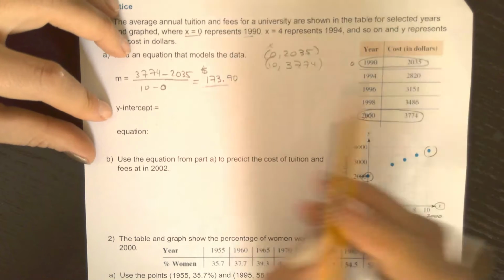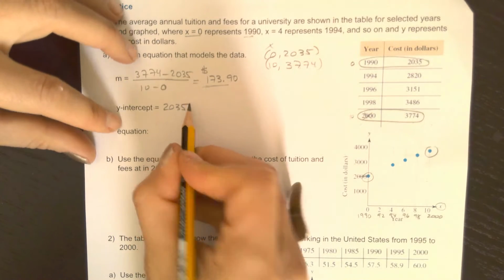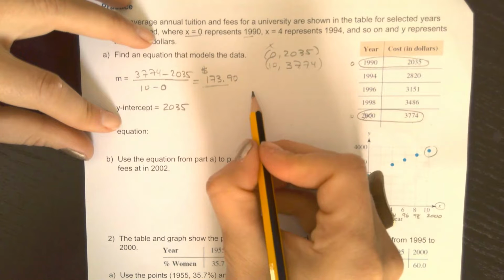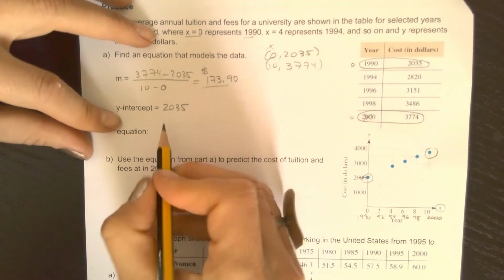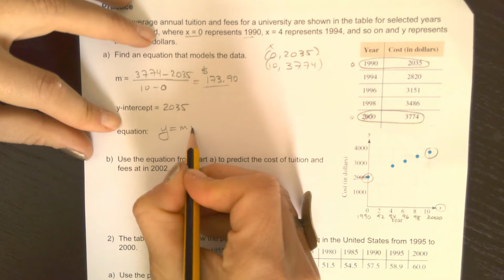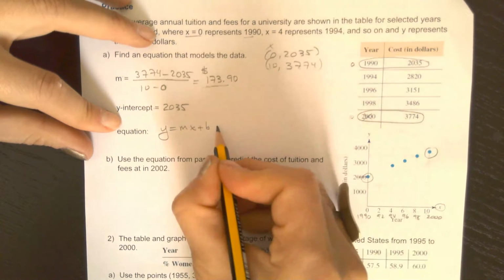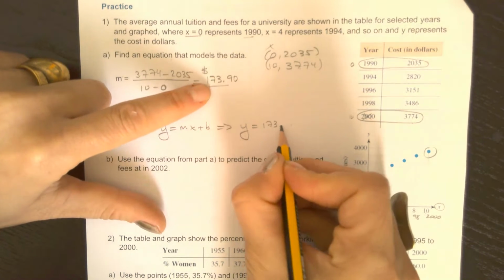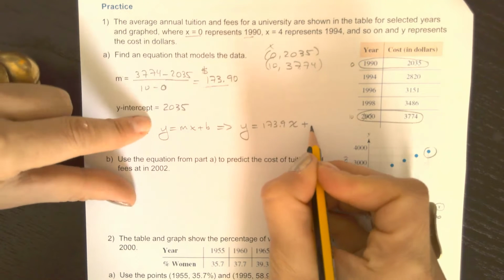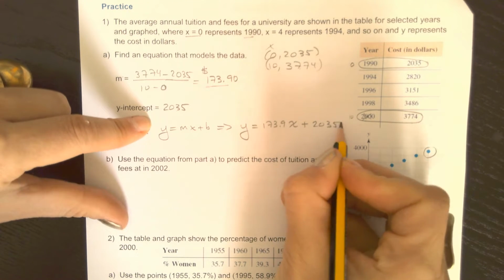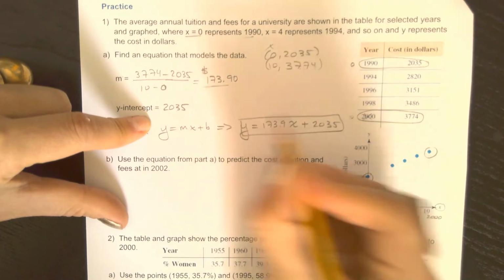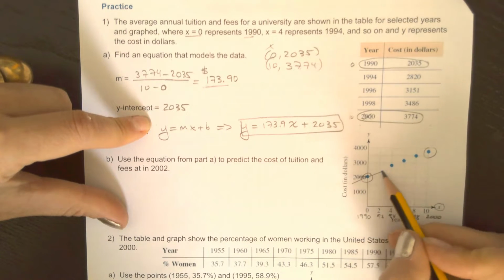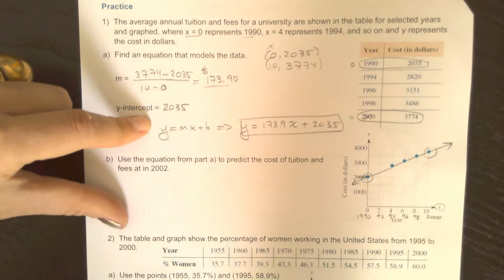No, it's 2035. So that's my slope, that's my y-intercept. My favorite equation is y = mx + b. There's my equation that represents this data. We're pretending there's a line that goes through there.